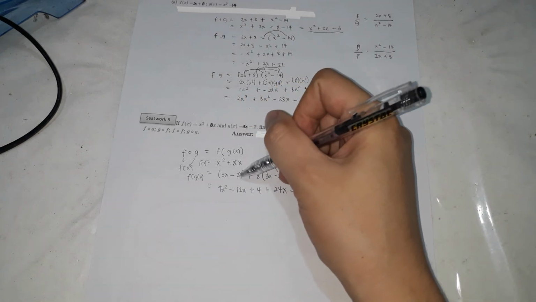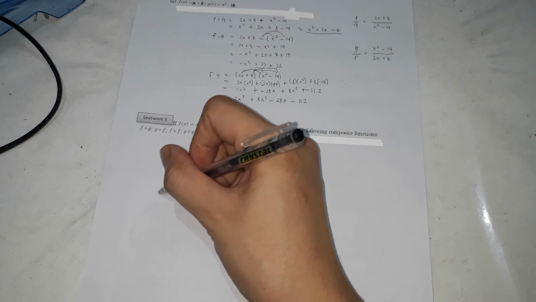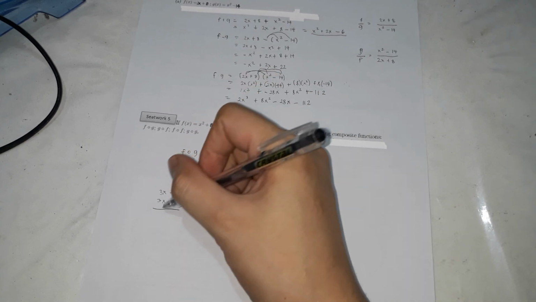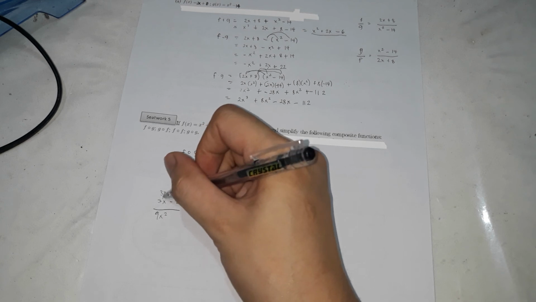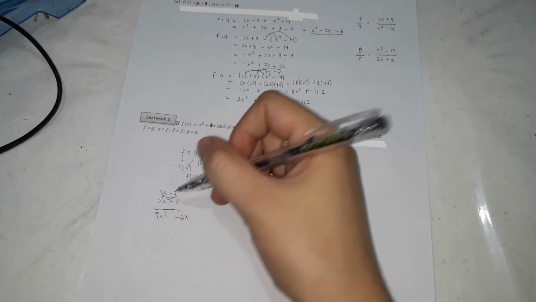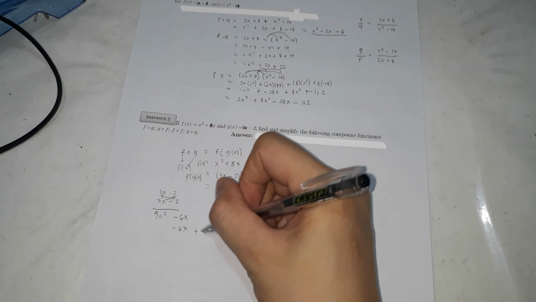If you do not understand why it became like this, check our answer: 3x minus 2 squared is 3x minus 2 times 3x minus 2, which is equal to 9x squared, minus 6x, minus 6x, plus 4.